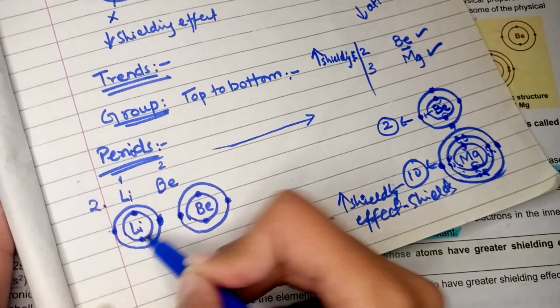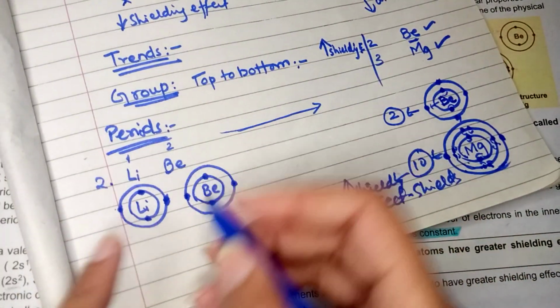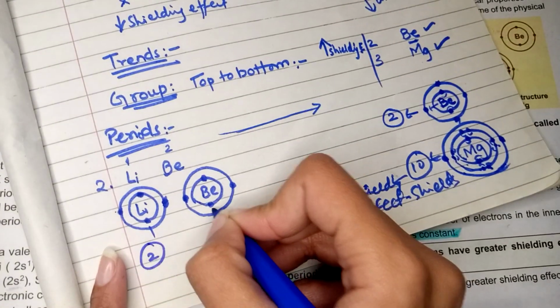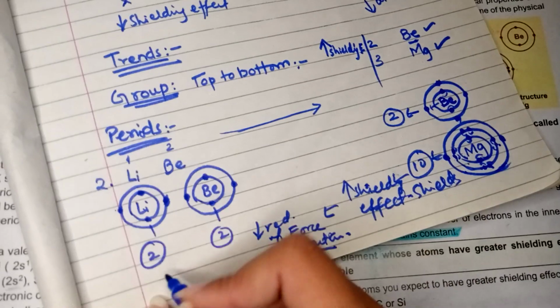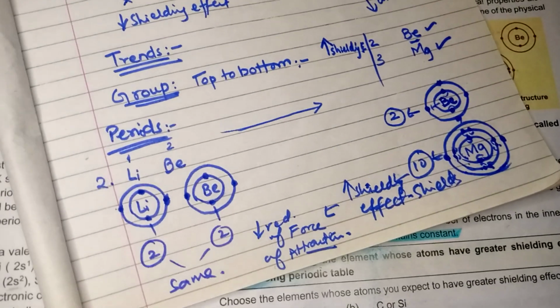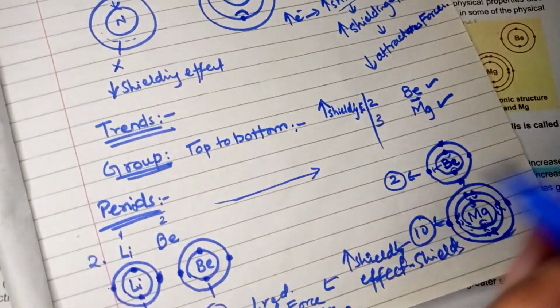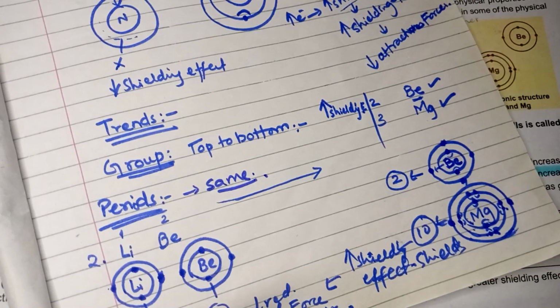We have 1, 2 here, and 1, 2 here. So they both have two shields, as they have 2 electrons in the inner shell. So the shielding effect is the same. It means that as we move along a period, the shielding effect remains the same, there's no difference.